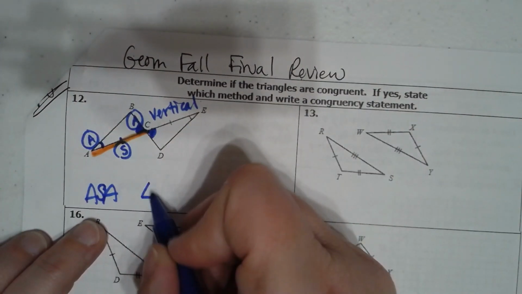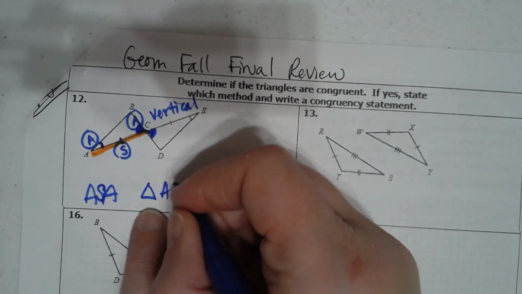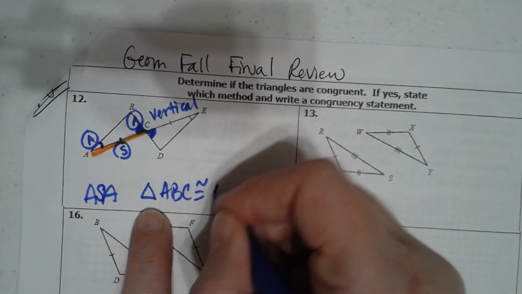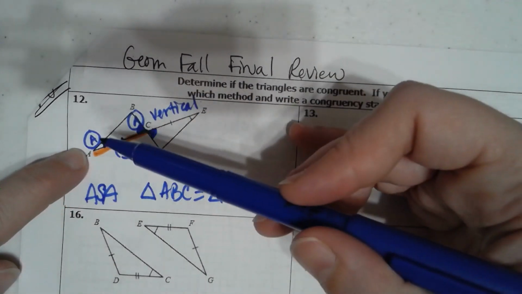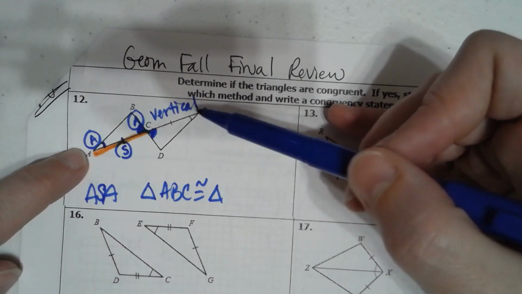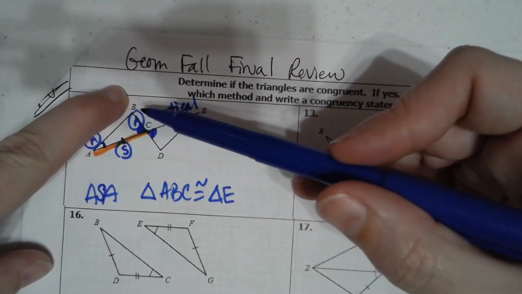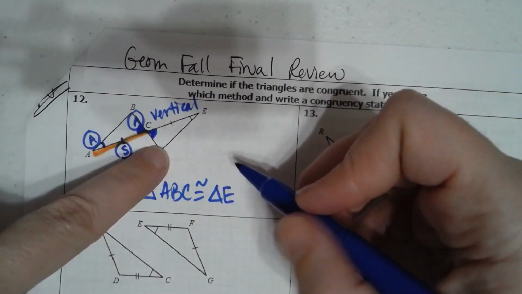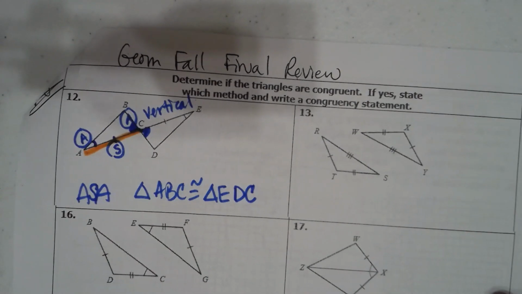And now we're going to write a congruent statement. So I'm going to name this triangle on the left. I'll call it ABC. And that's going to be congruent to triangle something, something, something. All right, we got to match them up. So angle A down here is the one with the single tick mark. So that's going to match up with this one over here, which is E. B is the one that doesn't have anything. So that's going to match with D. And then the vertical angle goes in the middle or last.